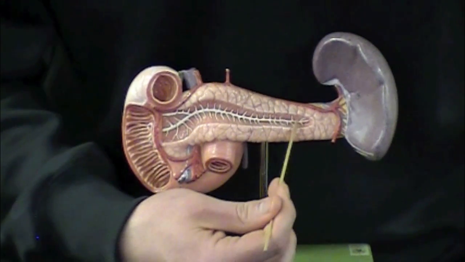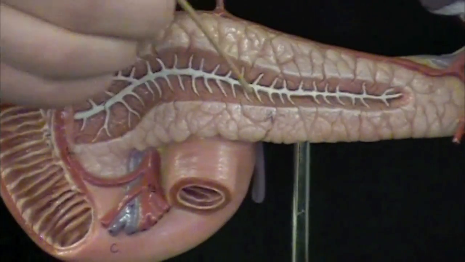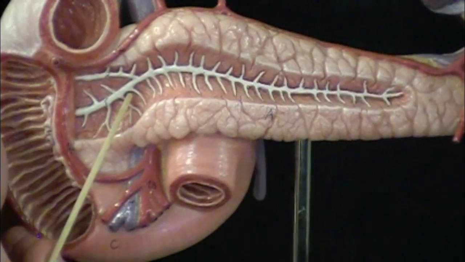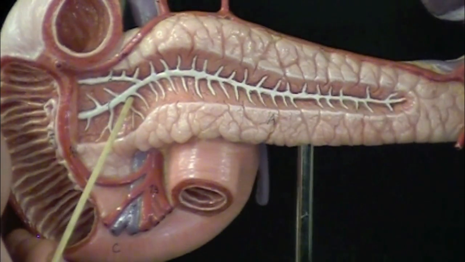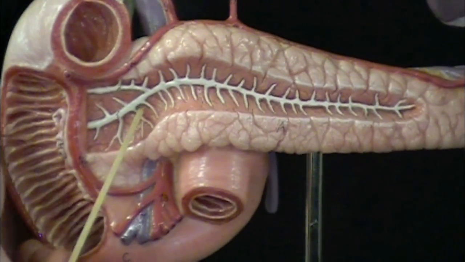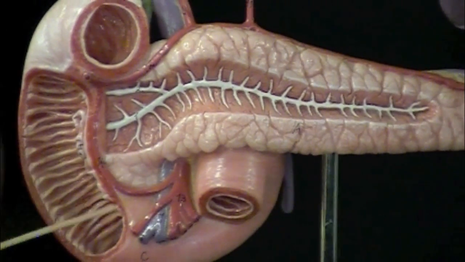Your pancreatic duct is this white duct running all along the pancreas. It's actually in the middle of it. We have this cut away so you can see in there. What the pancreatic duct does is it carries enzymes from the pancreas and dumps them into the small intestine.